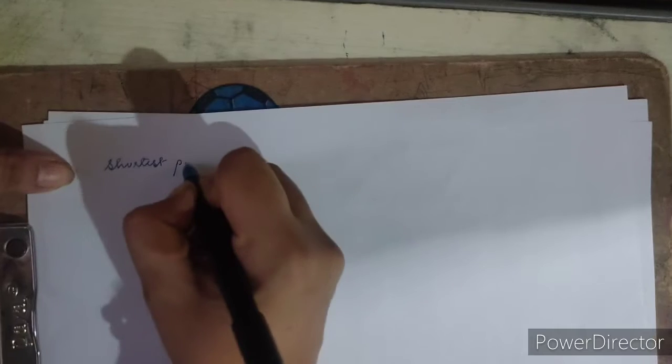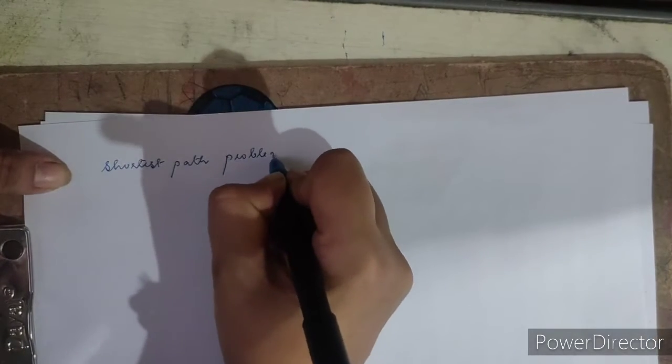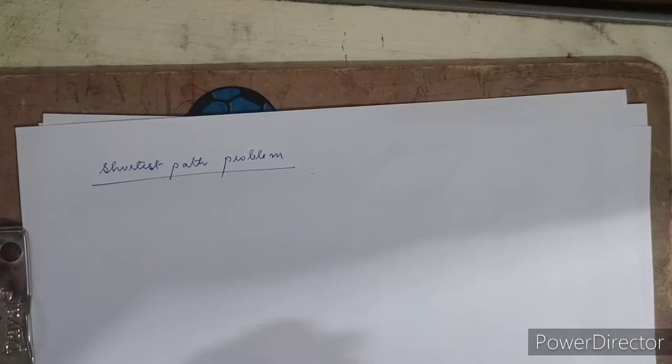Shortest path problem. All right, so what basically is this shortest path problem?